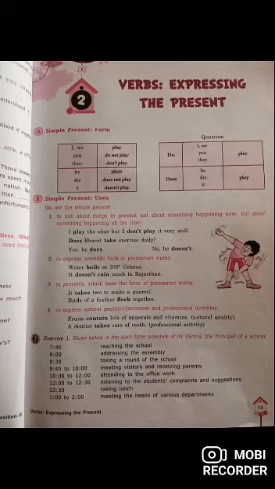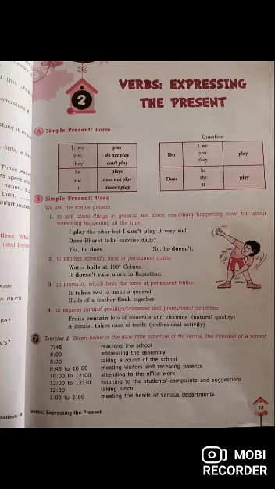So plays, but while you make it negative, you don't have to add s. It should be does not play, doesn't play. You don't have to say does not plays. It would be wrong in grammar. Doesn't plays, wrong. So remember this rule.